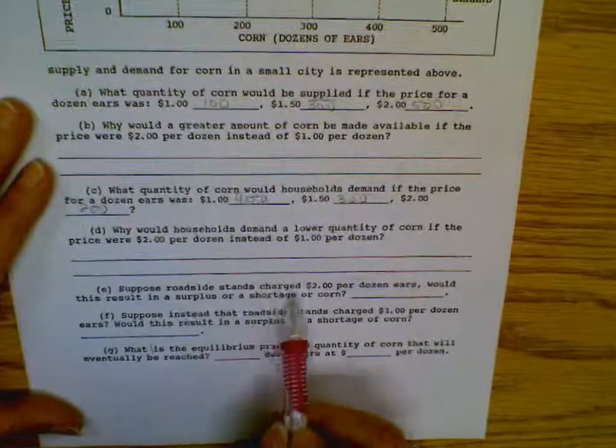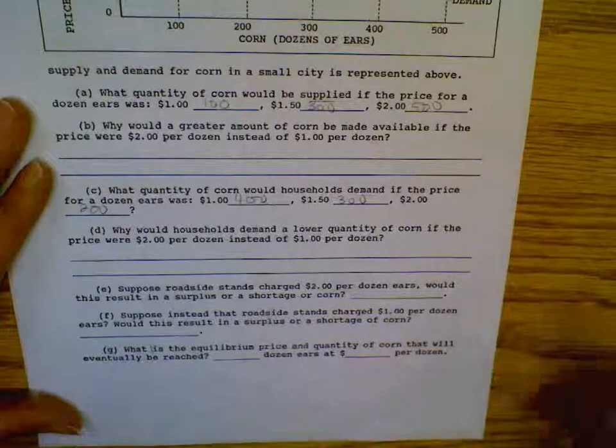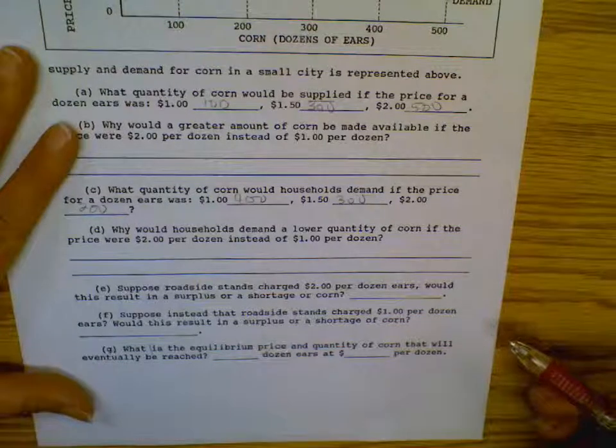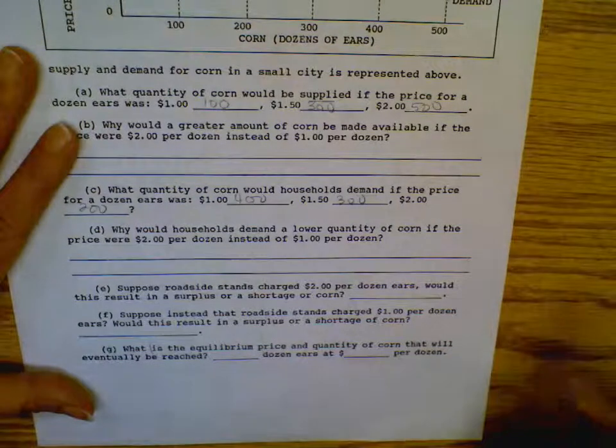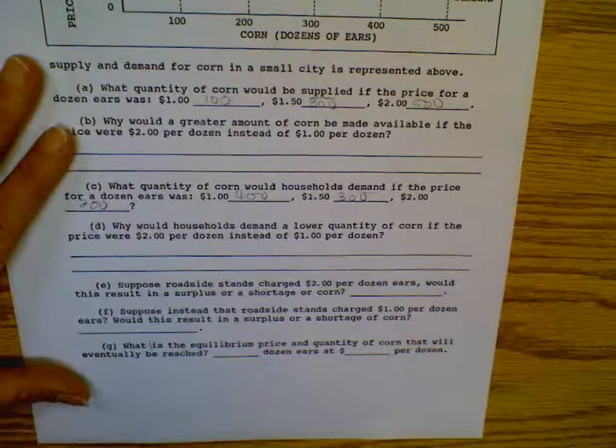Suppose roadside stands charge $2 per dozen. Would this result in a surplus or a shortage? And this should be easy. If it's not, there's a whole entire video that you need to do. If this is a piece of cake and you understand this, the next video you really don't need to do anything. You could almost skip to the quiz for that.